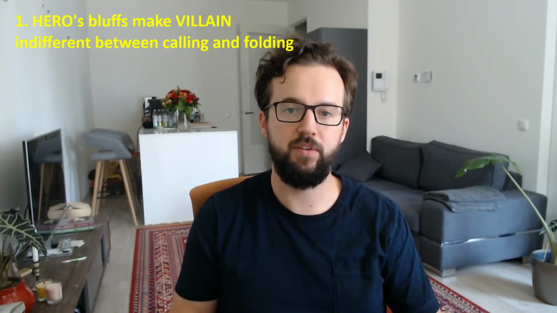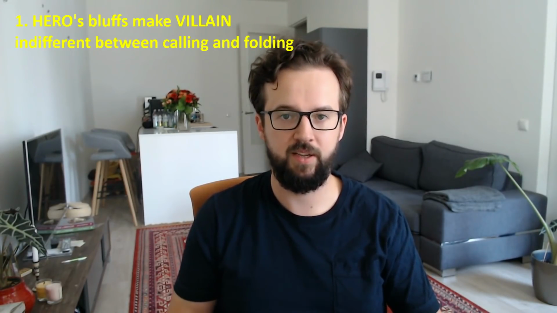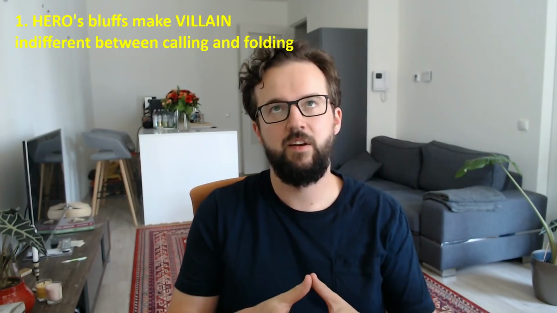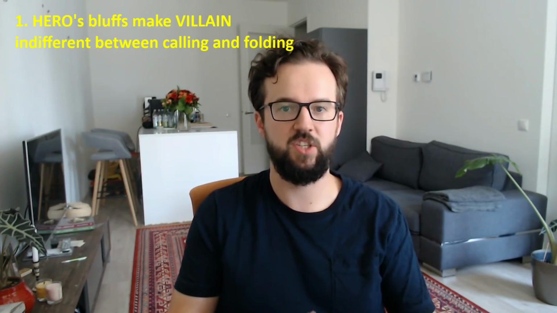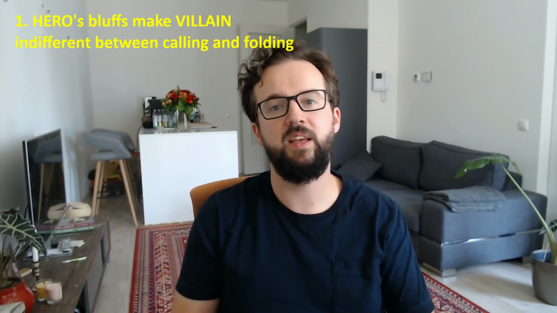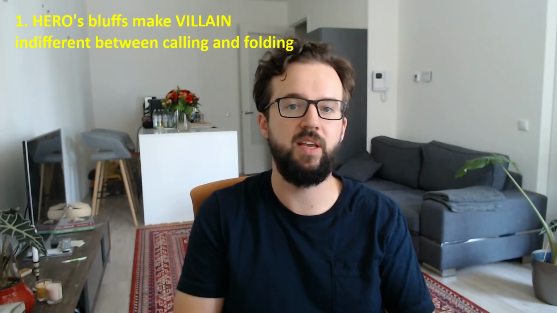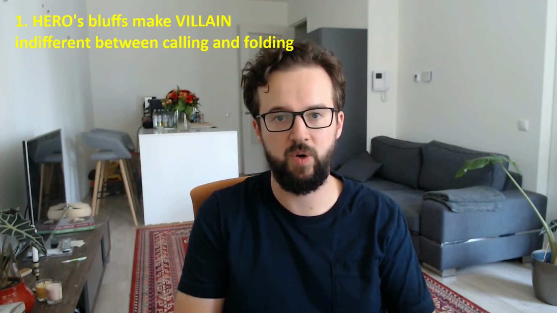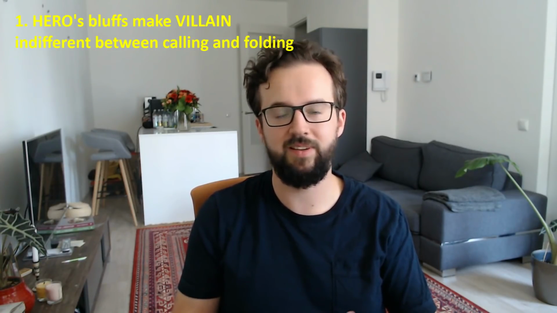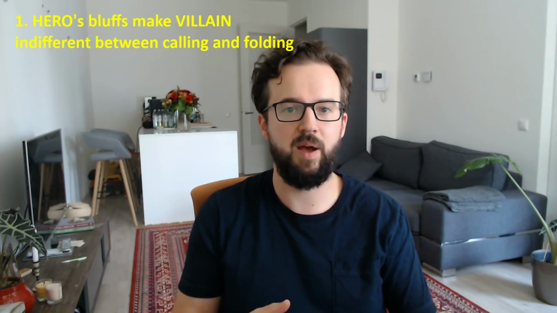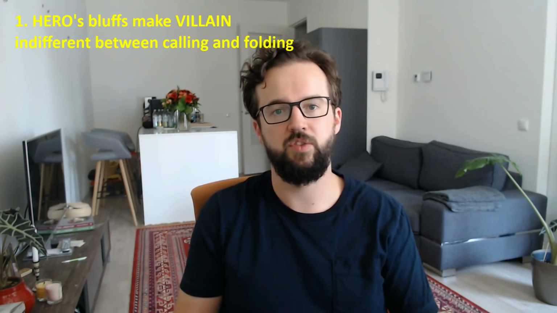So for starters, Hero bets in such a way that villain is indifferent between calling and folding. This means that Hero bluffs in such a way that for villain the EV of a call is equal to the EV of a fold, which is 0. And when this is true, villain can't make any decisions by making more or less calls to increase his EV.